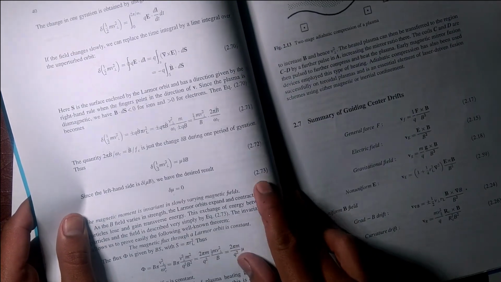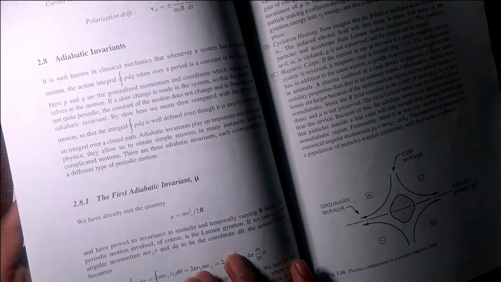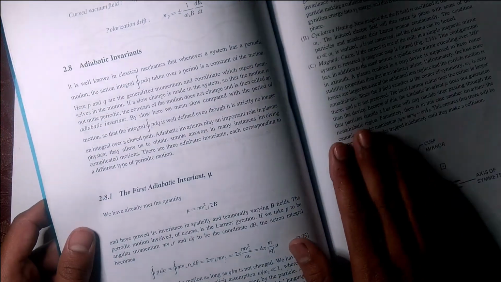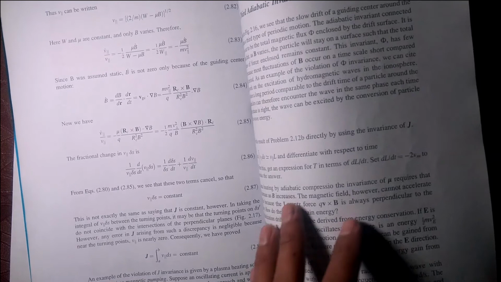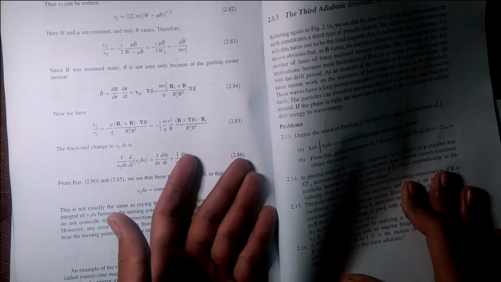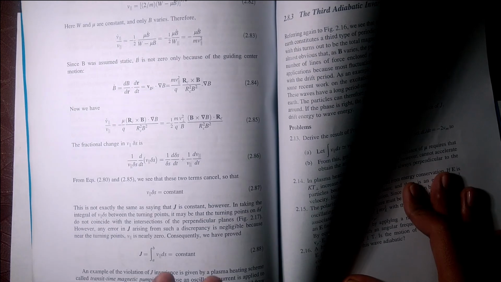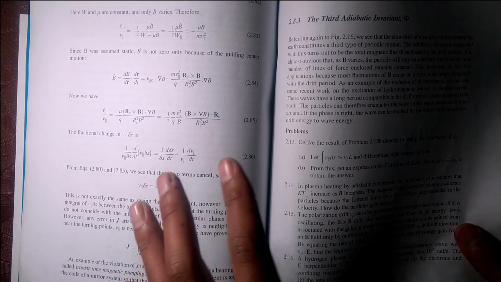Equation 2.73. In our next lecture we have this adiabatic invariance. Our next lecture could be the last lecture for this chapter number 2. So our chapter number 2, you can see, is completed now, and we will discuss how mu is constant, how magnetic flux is constant, and how charge current density is constant.